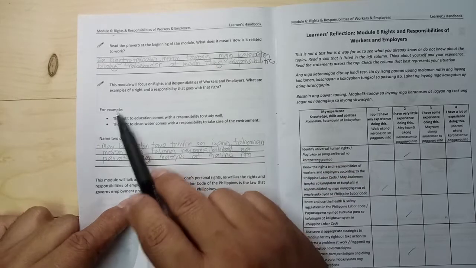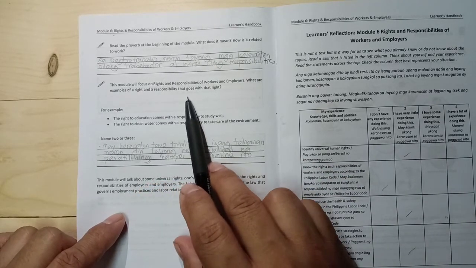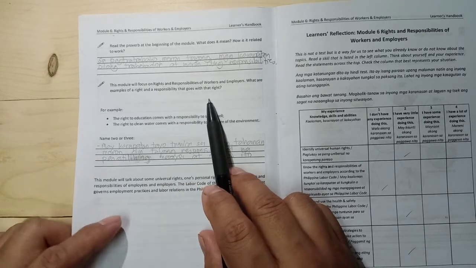Ano. So, what are the examples of a right and a responsibility that goes with that right?